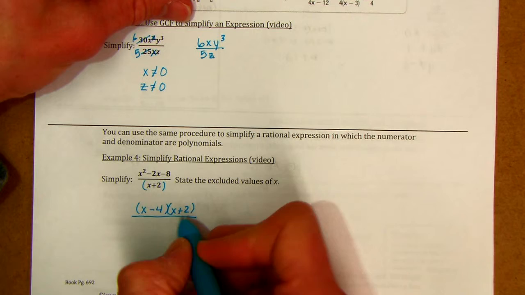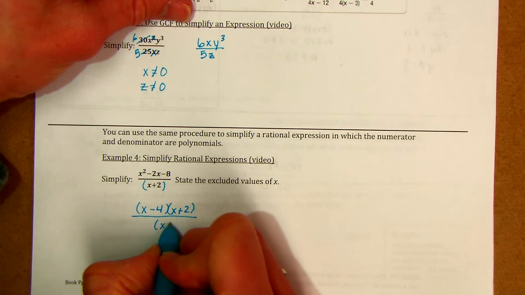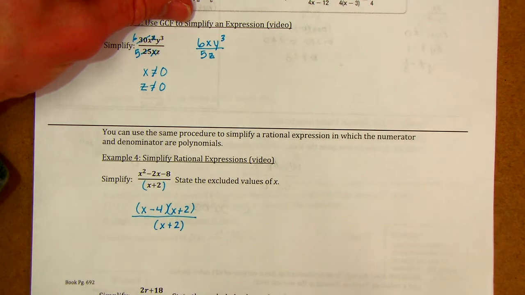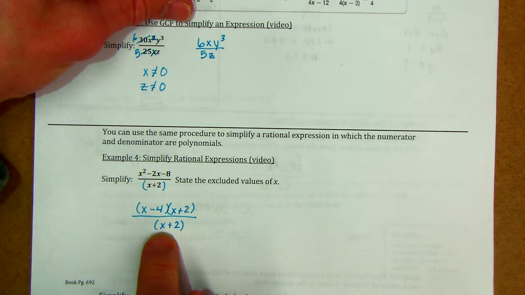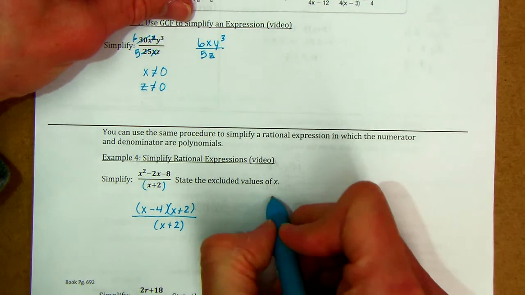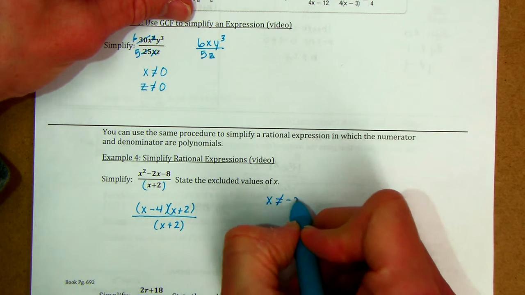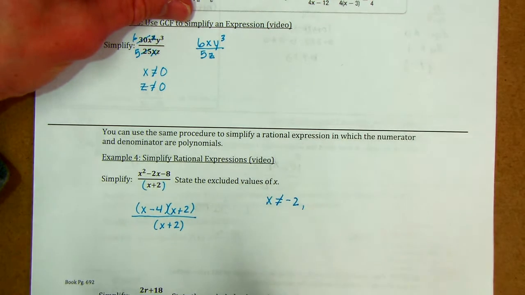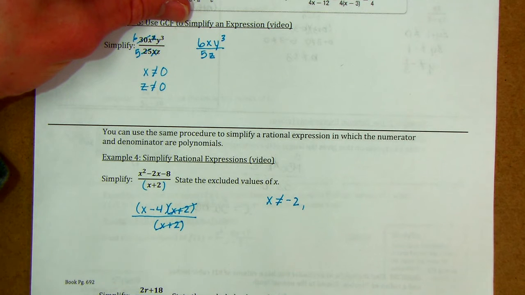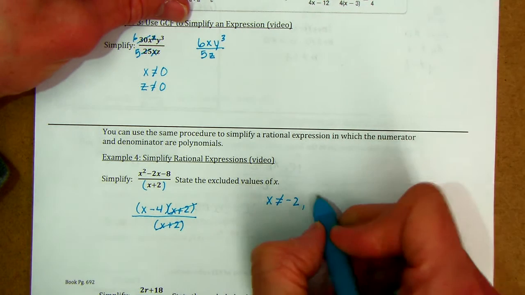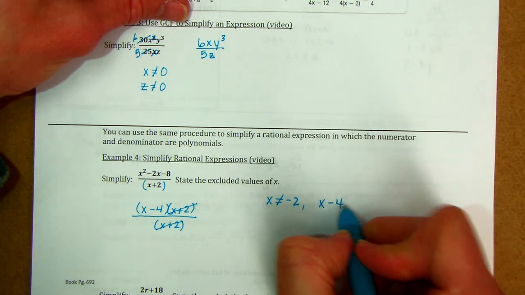Okay, so first I want to state the excluded values of x. Well, what can x not be? So x plus 2 can't be 0, which means x cannot be negative 2. And then I simplify, which just means we cancel the factors when they have something the same in the numerator and the denominator. So my answer is just x minus 4. But I have to remember that if I were solving that, x cannot be a negative 2, and we're going to get to that in a little bit.